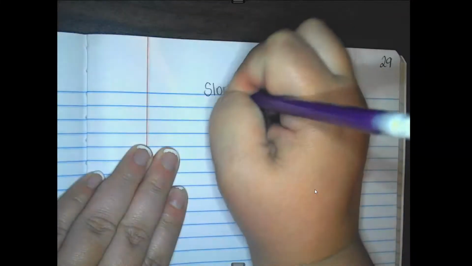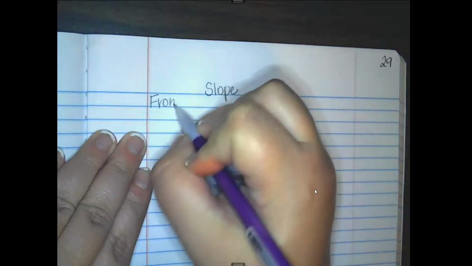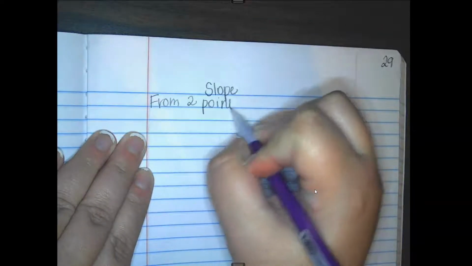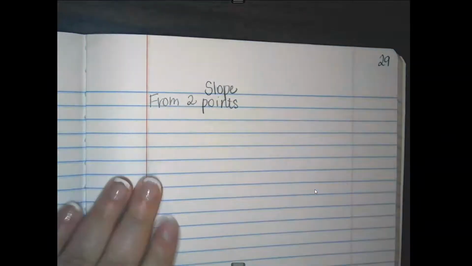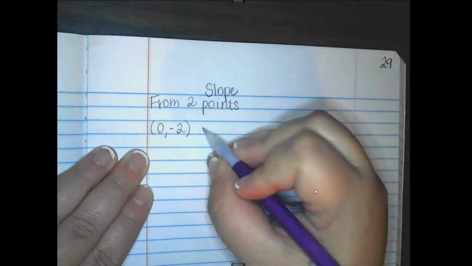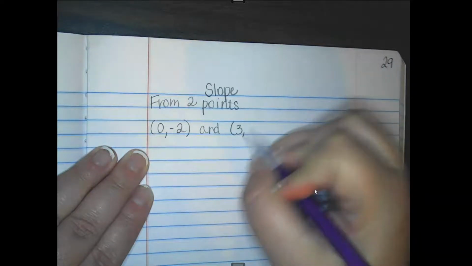Right, this is journal page 29, and we are still looking at slope. But we're going to look at slope from 2 points. So they'll give us 2 coordinates, such as 0, -2, and 3, 7. You want to leave a line above this because we're going to be writing something above it.